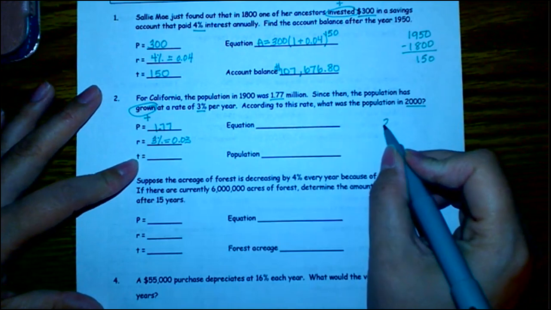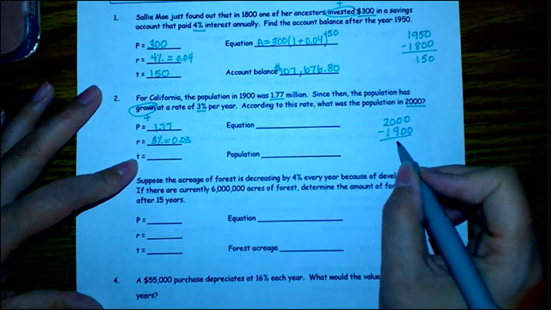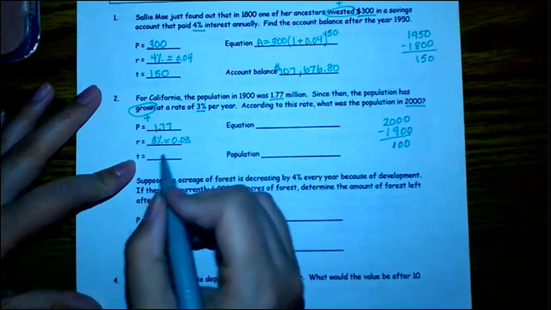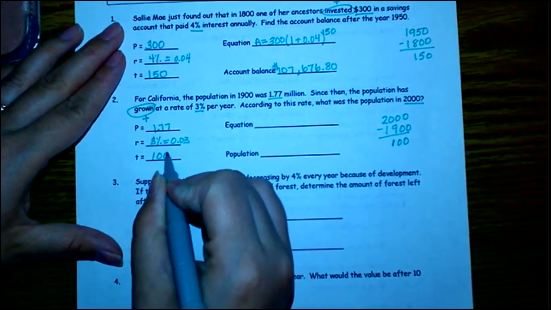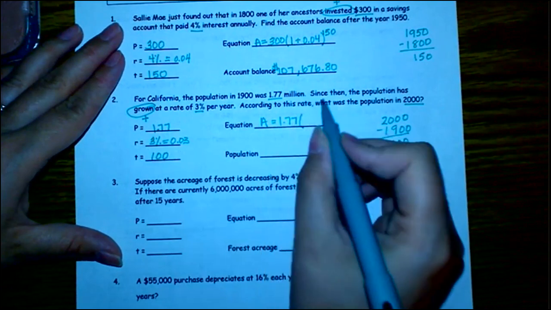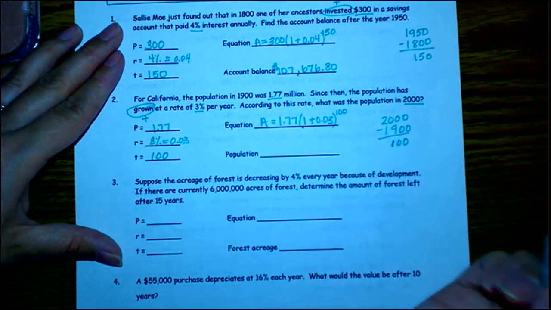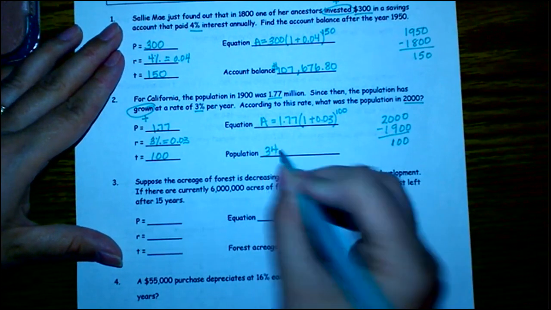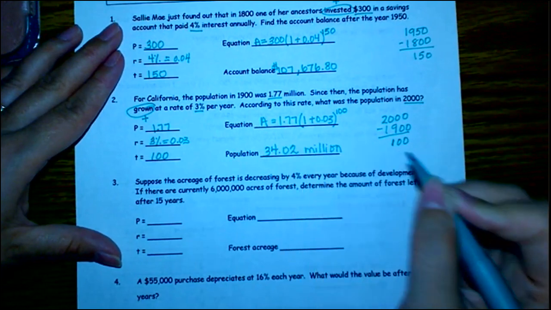And then from 1900 to 2000, that is 100 years. So we have A equals, my starting is 1.77, and then I have 1 plus 0.03 to the power of 100. And so after 100 years, our population is going to grow to 34.02. Remember, it's in million people, okay?